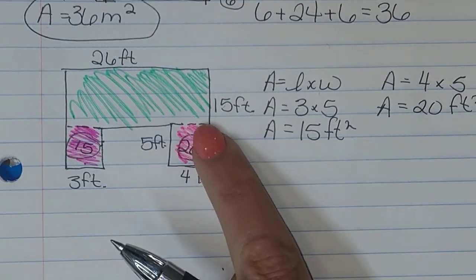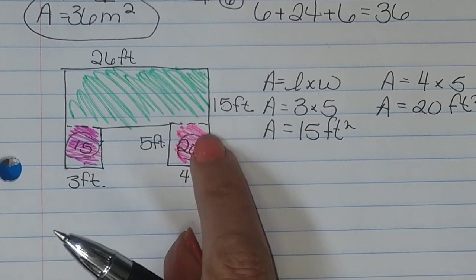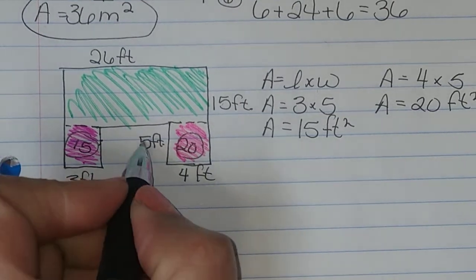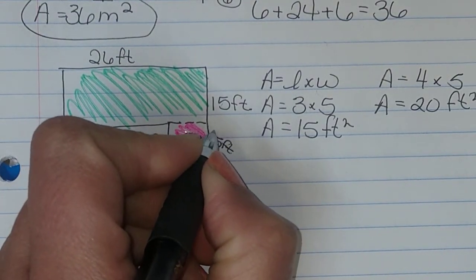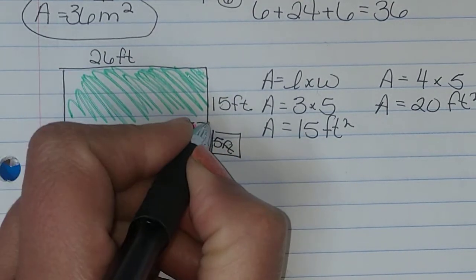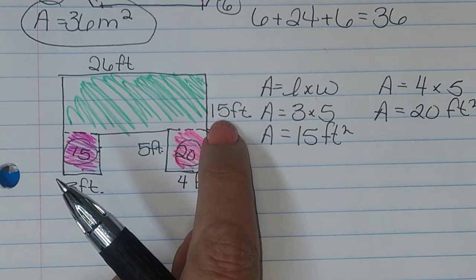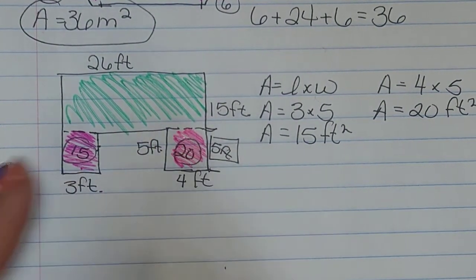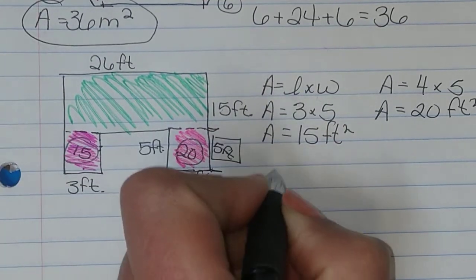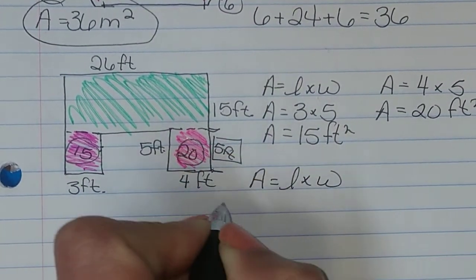Now you may be tempted to multiply 26 by 15, however, this is about 5 feet short. If this is 5 feet, the opposite side is also 5 feet. For just right here. If I want to take that away from my 15 feet, I have a leftover amount of 10 feet. So my area for the green rectangle is going to be area equals length times width.